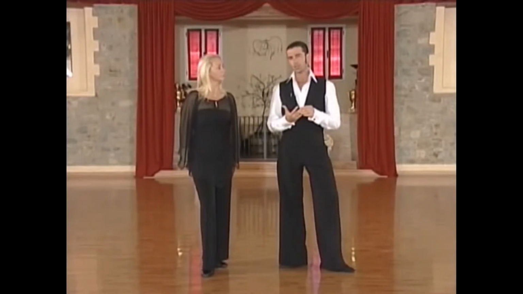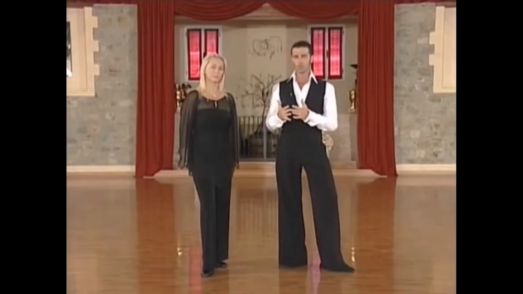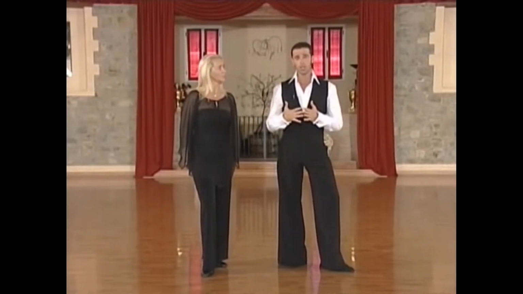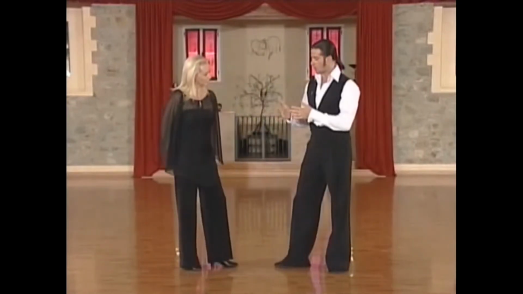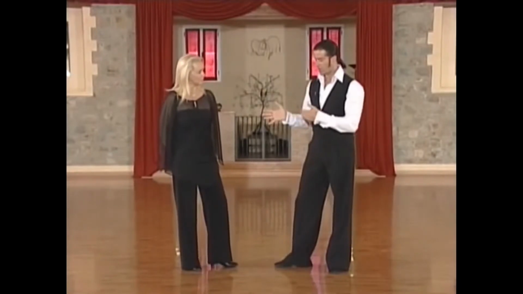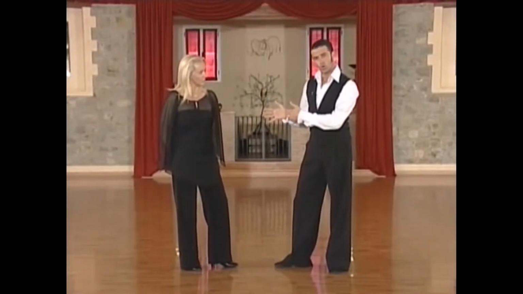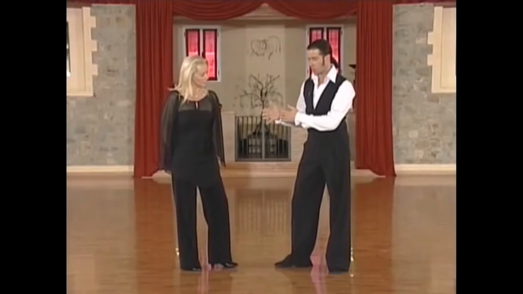Secondly, the same as a door, if I apply pressure on the left side of a door, the door will open in this manner. If I apply pressure on the right side, the door will open in this manner.